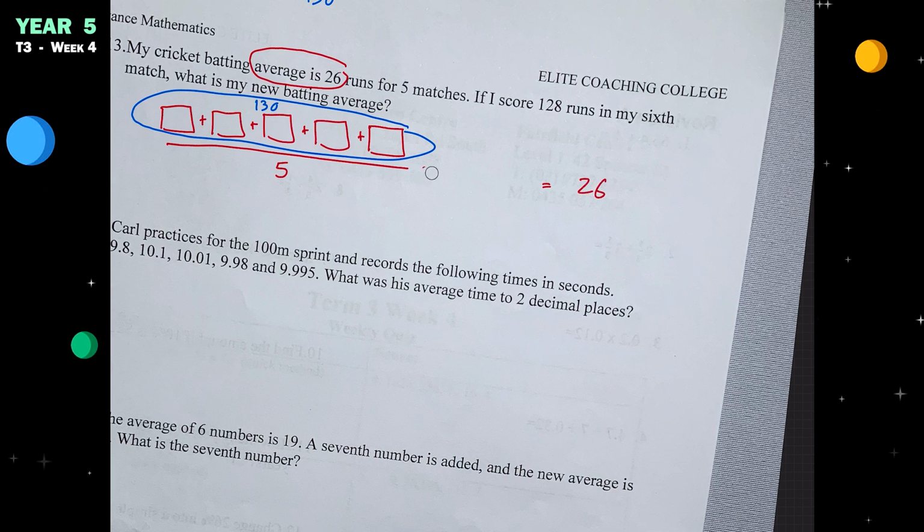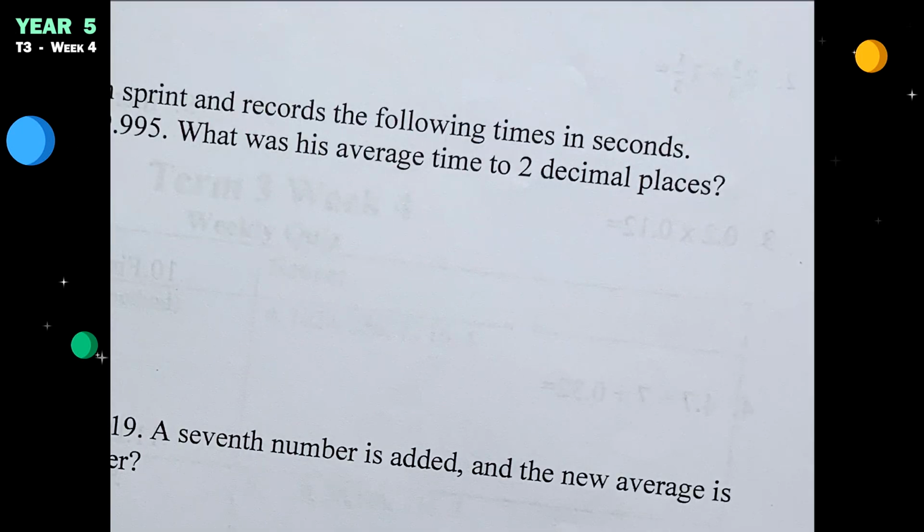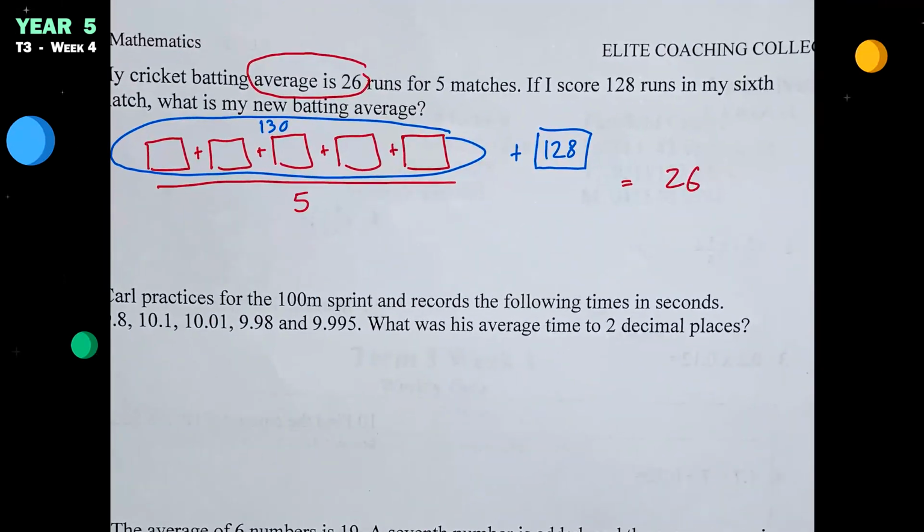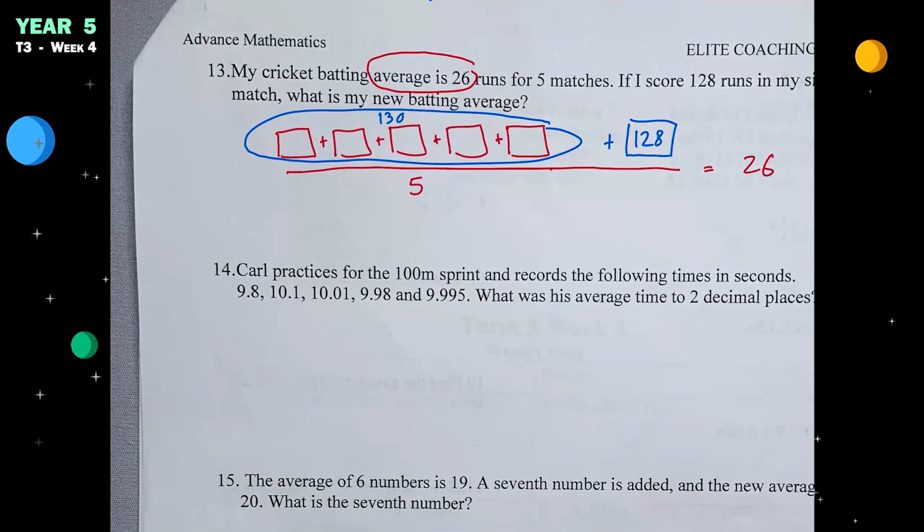Now we have a 6th number, so we're going to add another number here. We're going to add another 128. This is our 6th run. And to find the average, it says, what is my new batting average? To find the new batting average, you have to add all of the 6 scores together, and then we divide it by, not 5, we have to divide it by 6 now because we've got 6 numbers. So you add all 6 of them together and you divide it by 6.